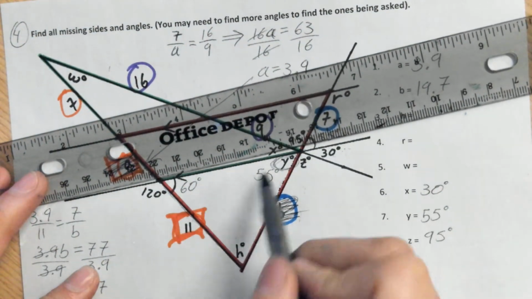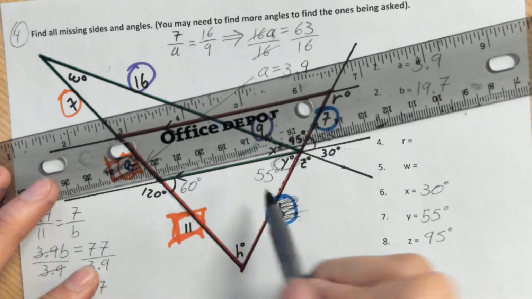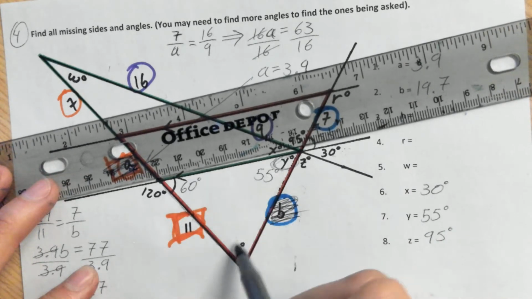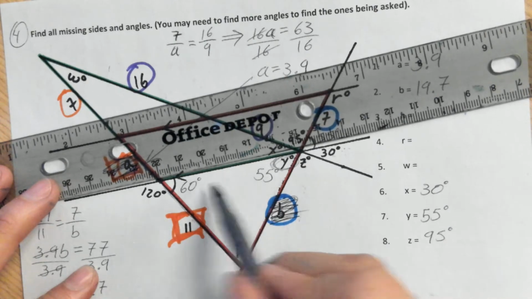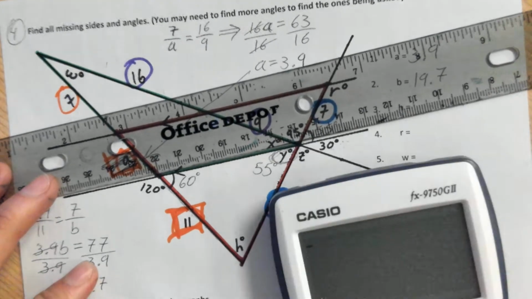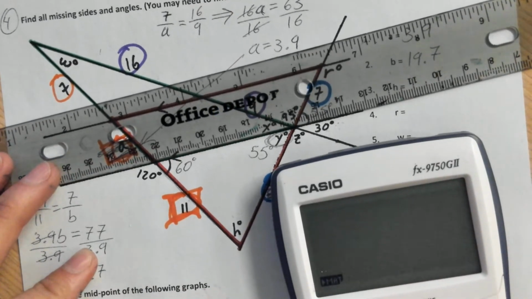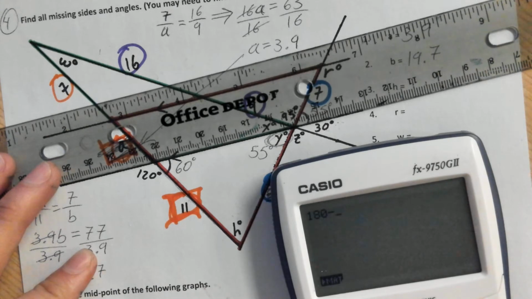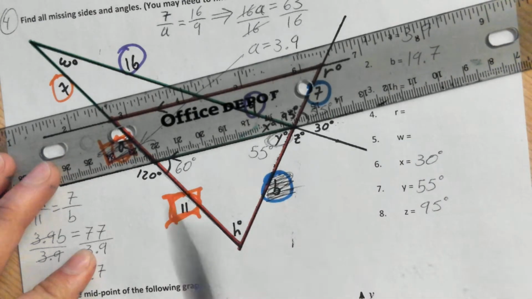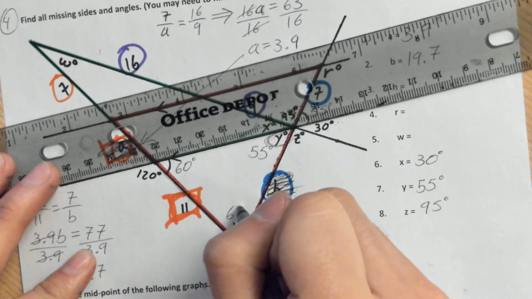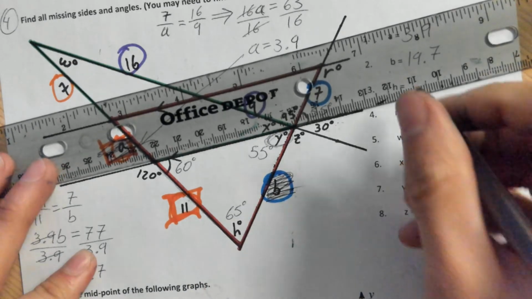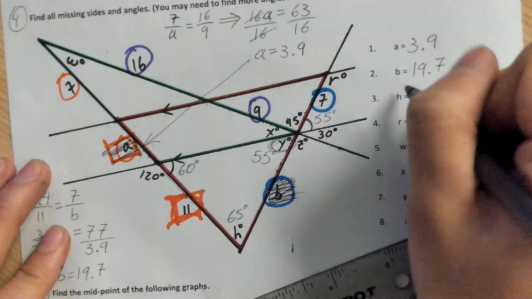Perfect. Now I have two angles and I'm just missing one. Again, it's a triangle, so these three angles have to add up to 180. So here's how I'm going to find h: 180 minus 60 minus 55. I get 65. This angle h measures 65 degrees. So h is 65 degrees.